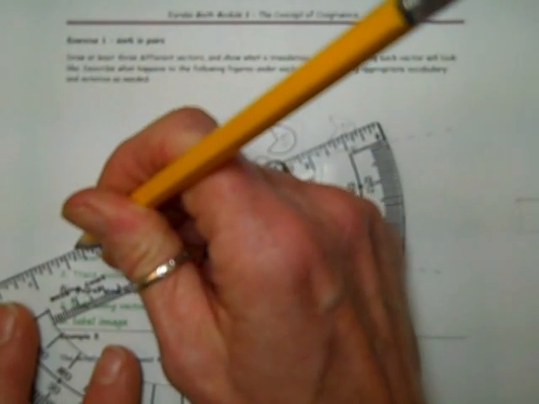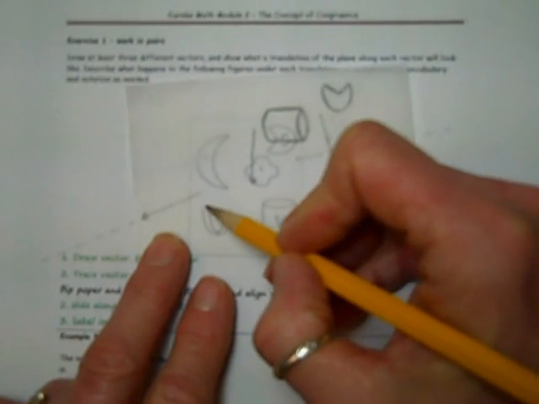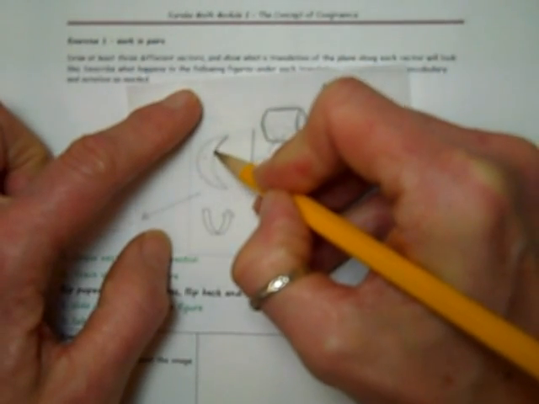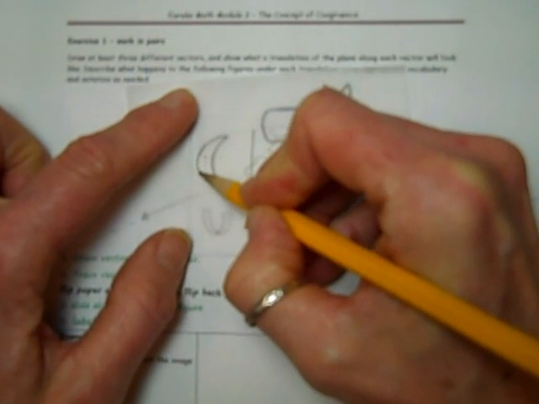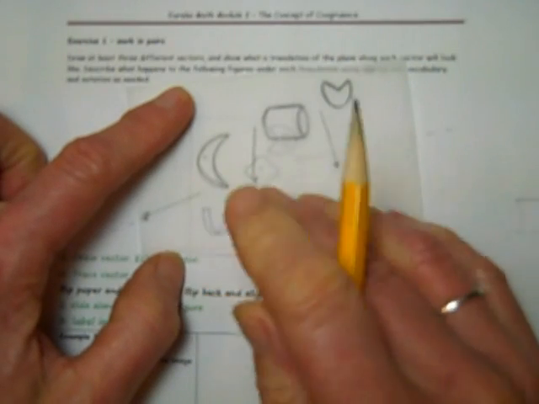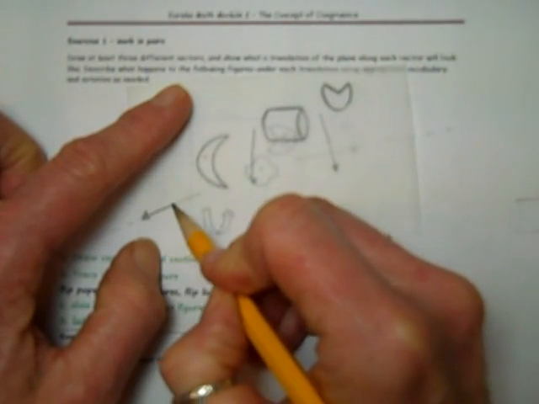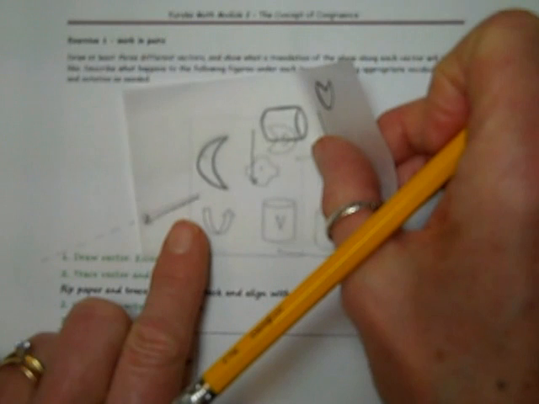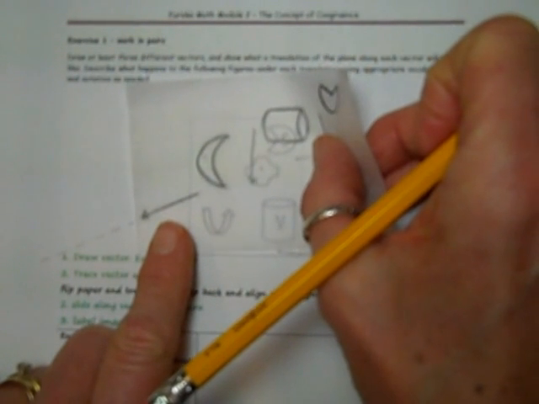Then I'm going to extend my vector so that I can move it along in a straight line when I'm ready to translate it. Take your tracing paper, and you're going to need to trace your image and your vector. Then take it off to the side, go over your image, and when you place it back over the image, you want to make sure that it's lined up with the image and the vector.